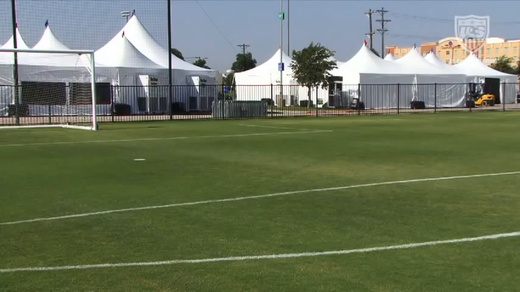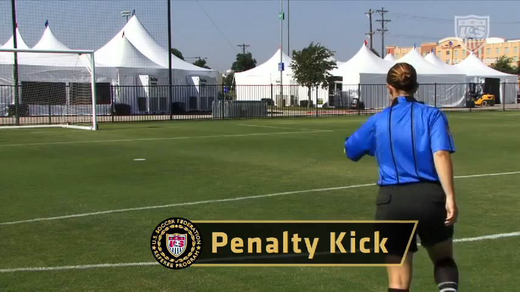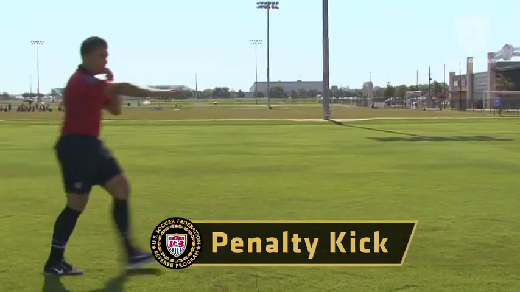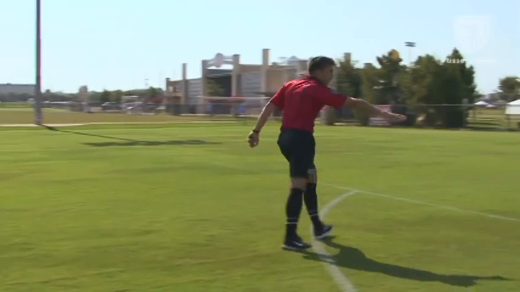When a penalty kick has been awarded, the referee points with an extended arm, fingers held together, downward in the direction of the penalty mark. This may also be accompanied by a slight, not exaggerated, bending forward of the body to clearly distinguish this signal from that of a goal kick.